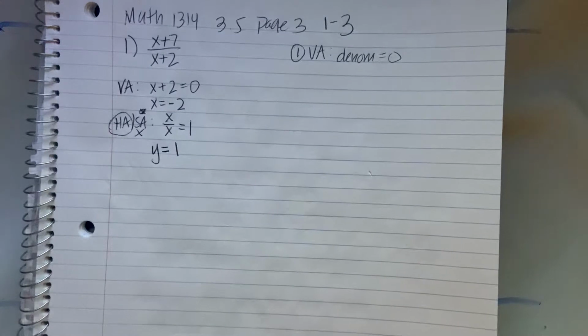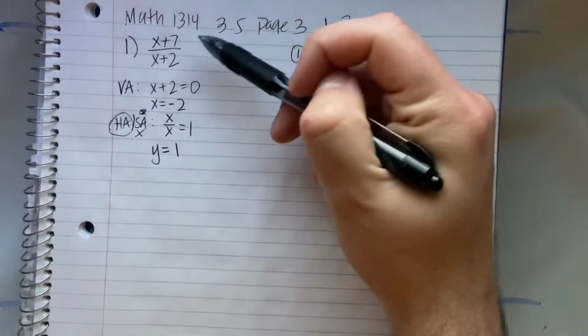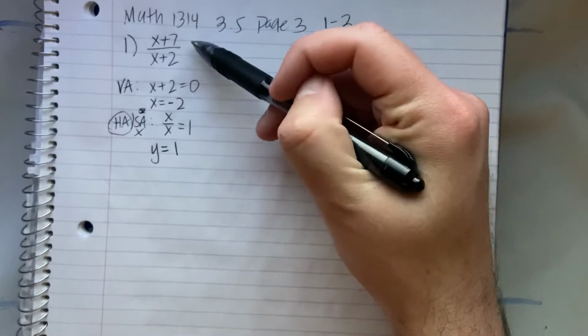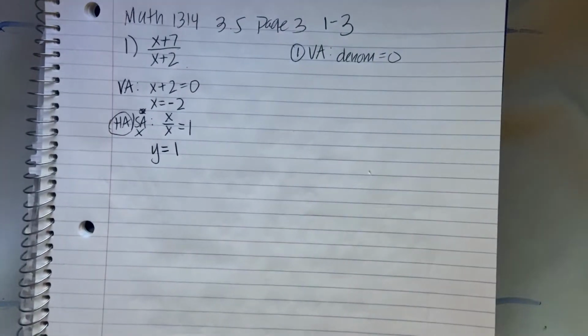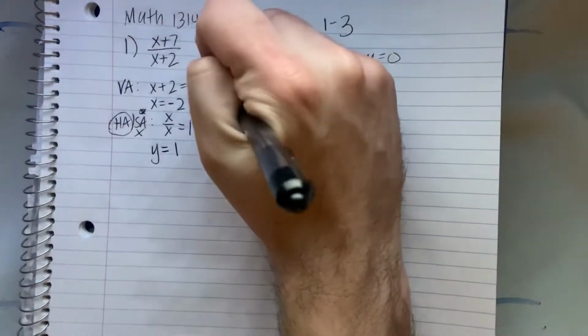Okay, what about the holes? Now the holes really you should check for at the very beginning. A hole only occurs if there's a factor in common between the numerator and the denominator that you cancel out. Here there was nothing to even factor, so there are no holes.